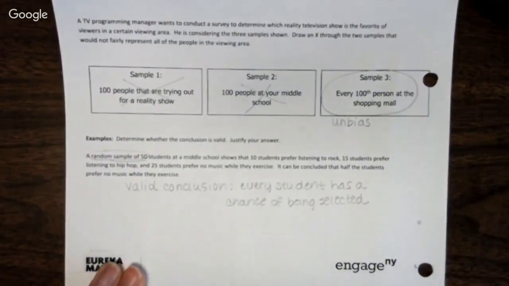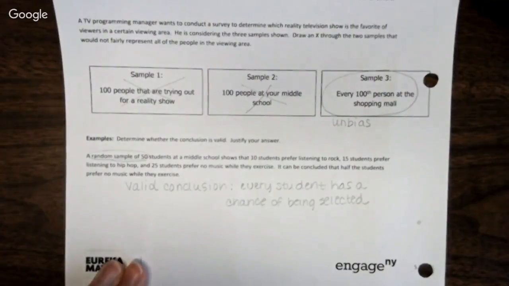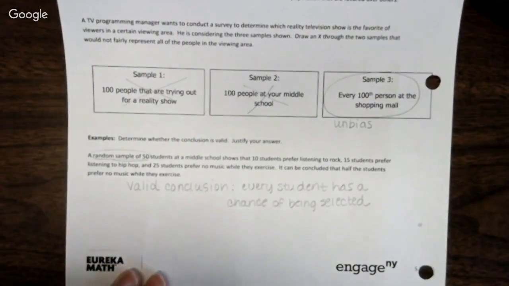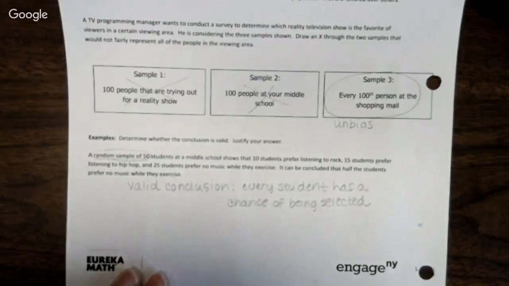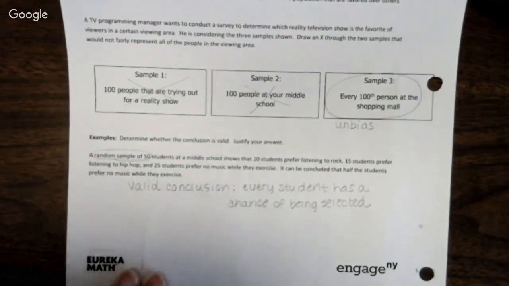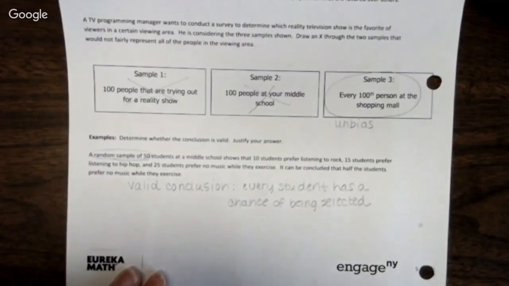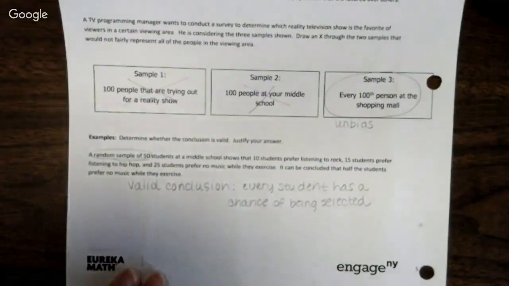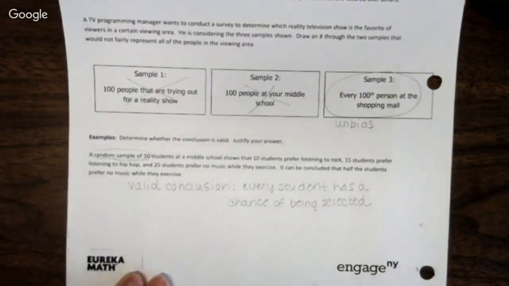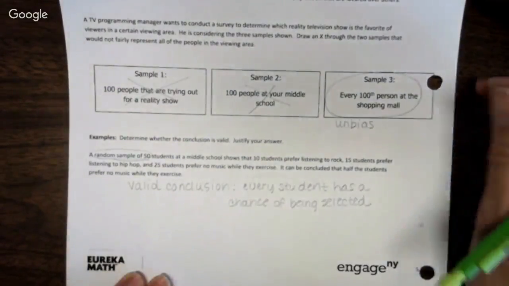If every student doesn't have a chance of being selected, that would lead to invalid conclusions. Let me give you an example. If you're standing in the 7th grade hallway asking if the whole middle school likes to go to the dance, you're only allowing yourself to choose 7th graders, which would not be a good sample because you're not choosing any 8th graders, you're not choosing any 6th graders.